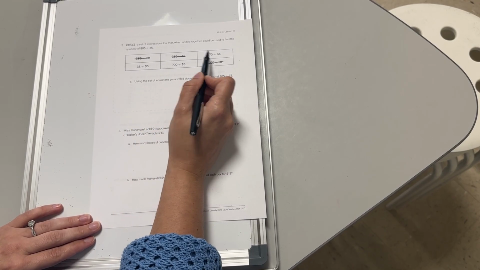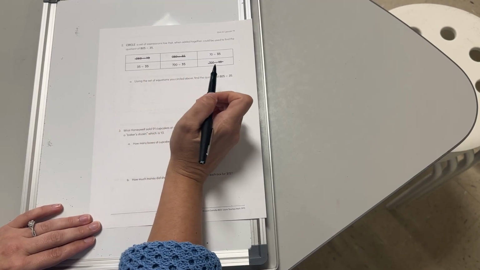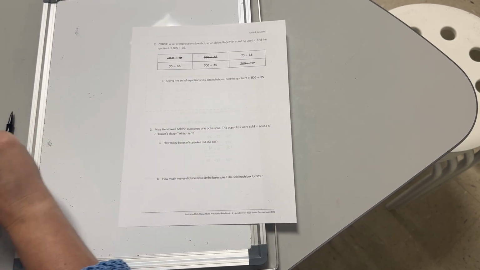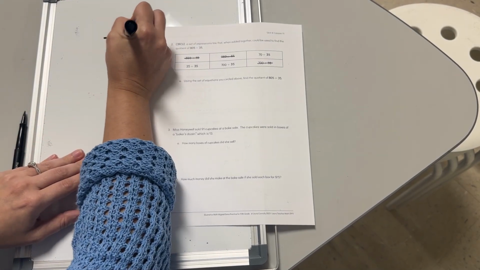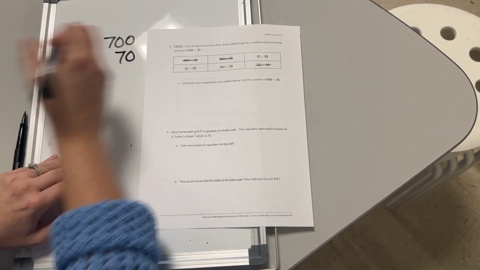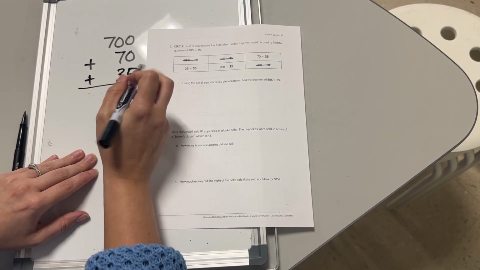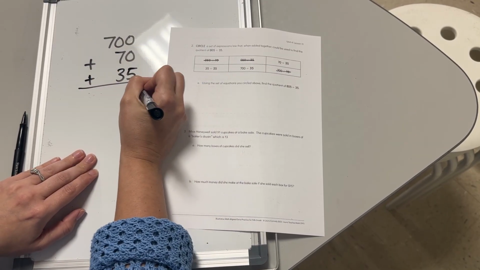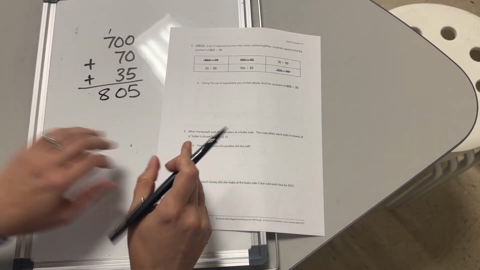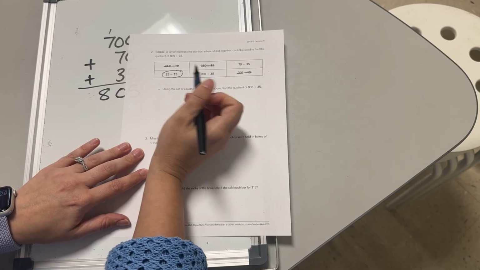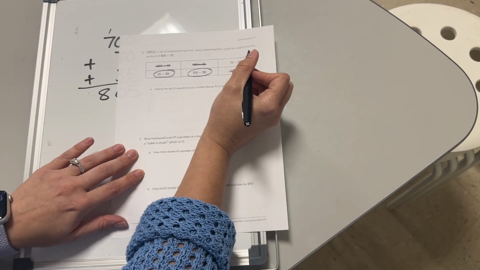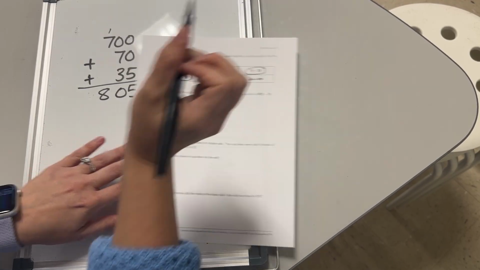Now I have 70, 35, and 700. And when I add those three numbers together, let me go ahead and do that. 700 plus 70 plus 35. Hopefully that's going to give me my quotient of 805. And it does, which means the three numbers that we're going to be using to decompose are 35 divided by 35, 700 divided by 35, and 70 divided by 35.